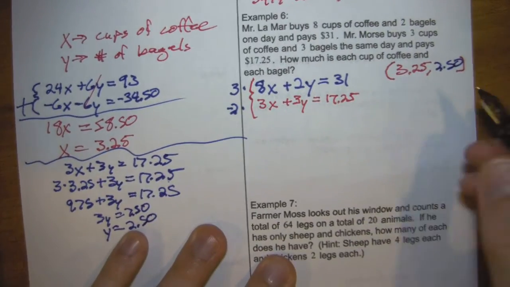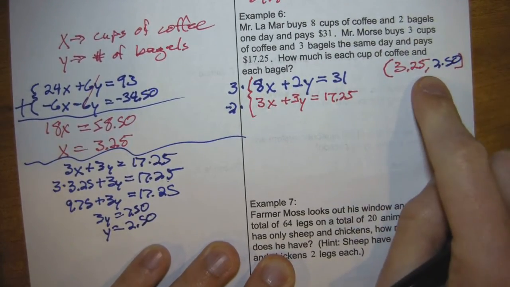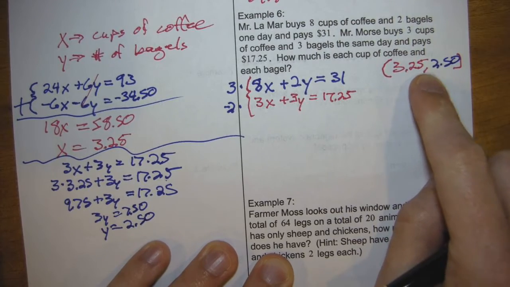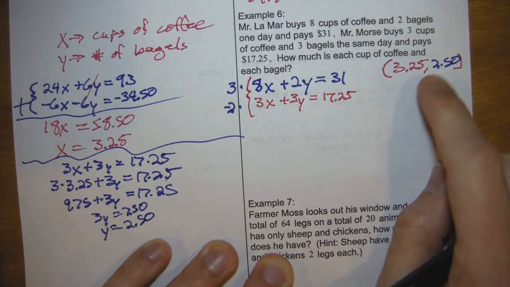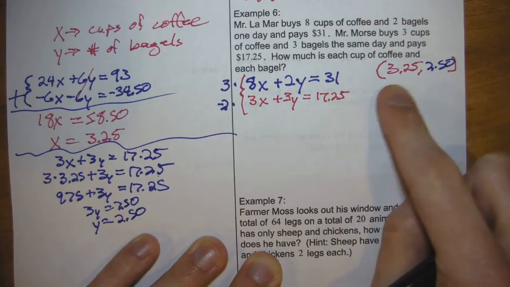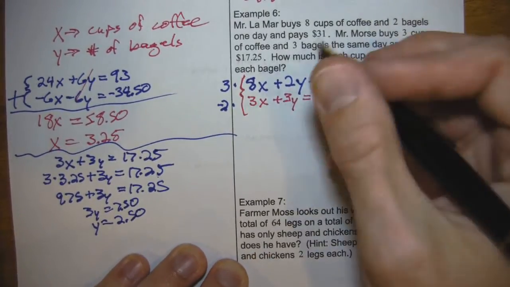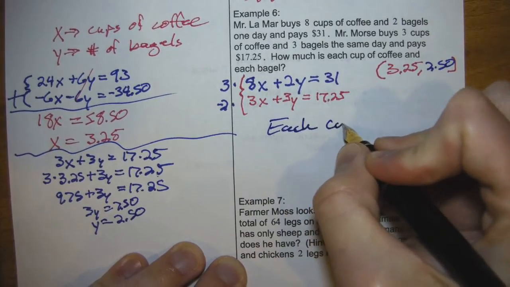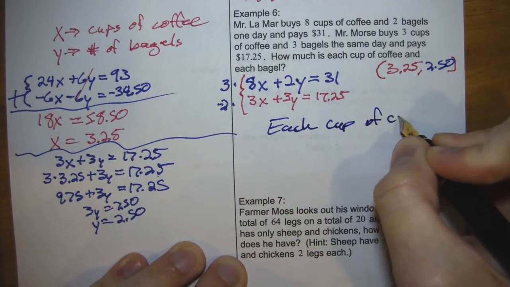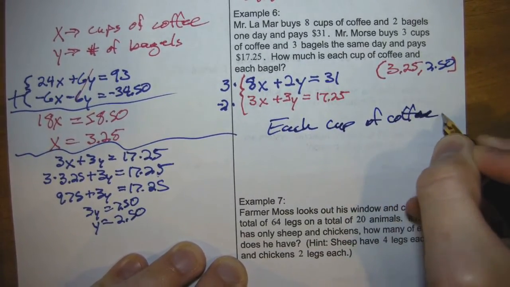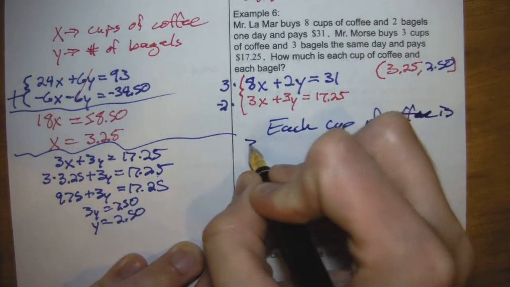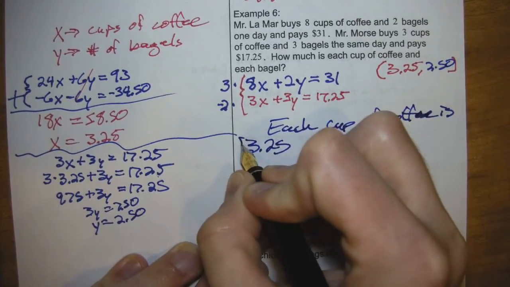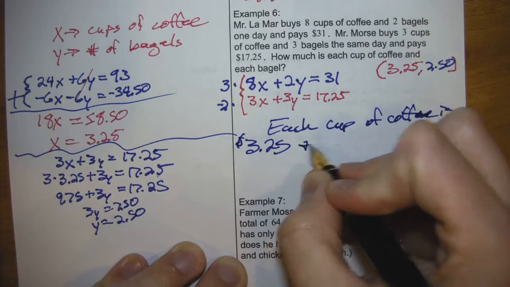So how much is each cup of coffee and each bagel? So there's our ordered pair. So if we graphed it, notice that'd be very tough to read on a grid, especially if we drew it by hand. I'm not sure I want to try and make that out by graphing. But how much is each cup of coffee? So we can say each cup of coffee is $3.25, kind of expensive for a cup of coffee.